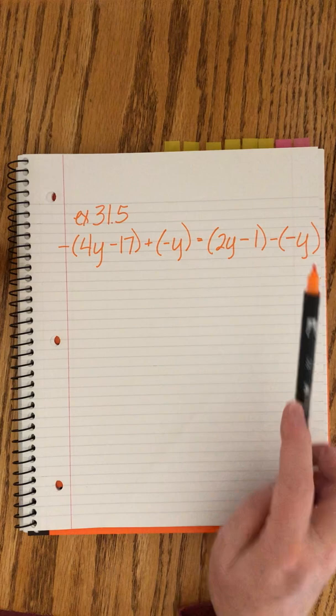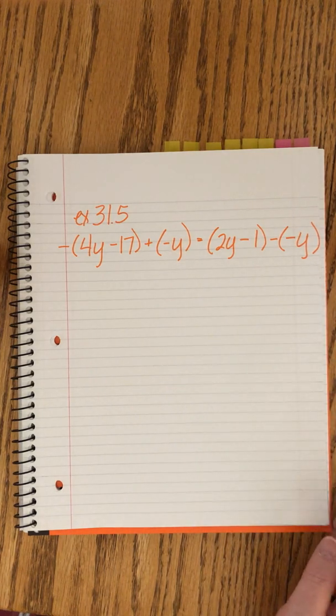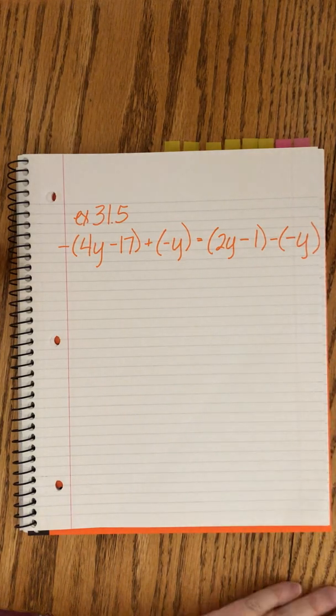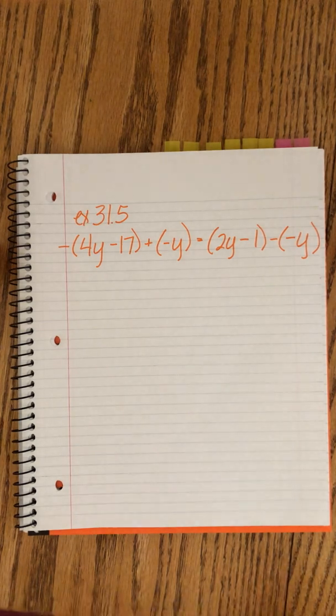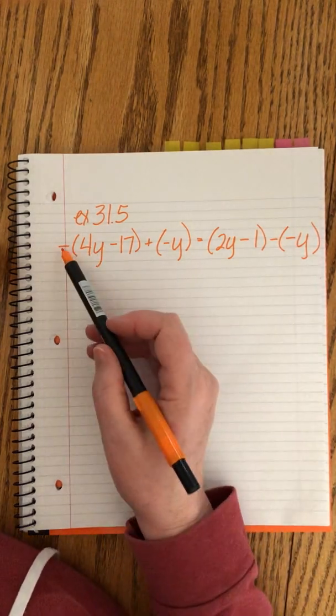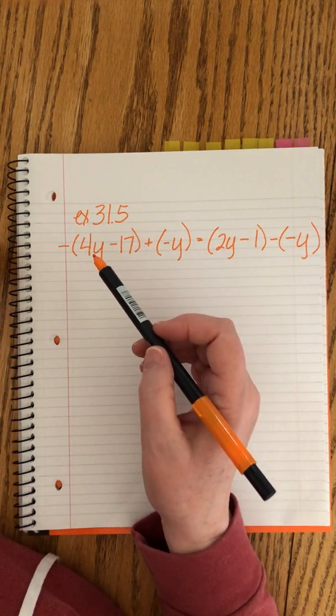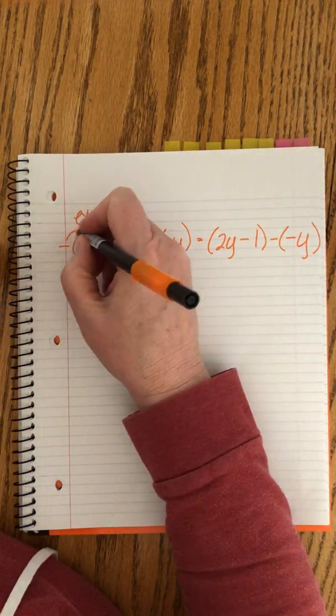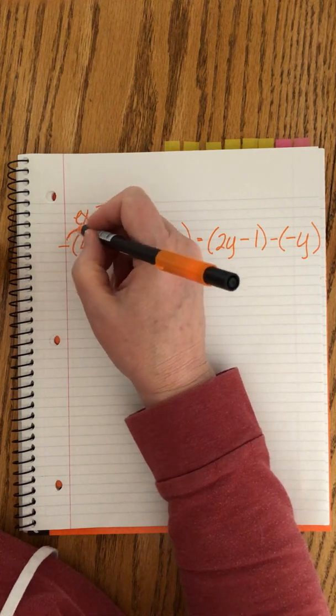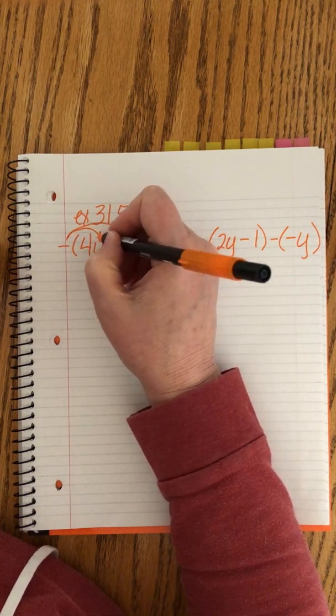All right, those are a lot of parentheses. Those are a lot of friends screaming, do me first, pay attention to me, I'm needy. So let's just go in order from left to right. Here's minus in front of parentheses. Okay, we just had this. We learned that you have to distribute the minus sign across the parentheses to both terms.